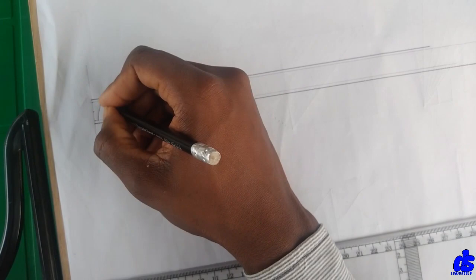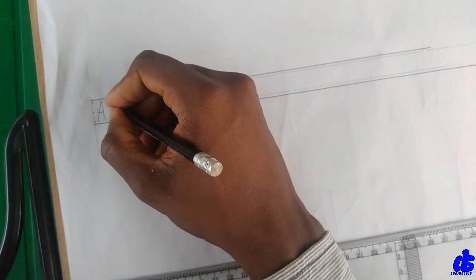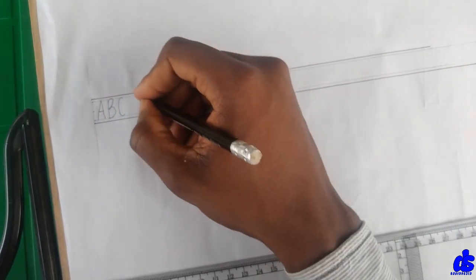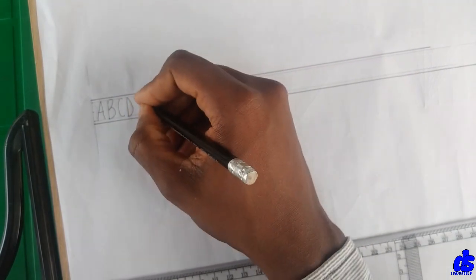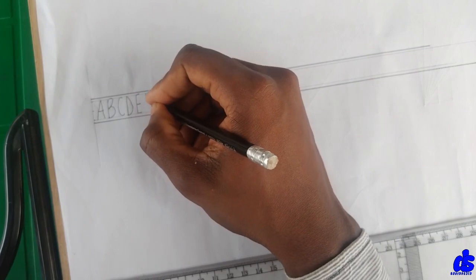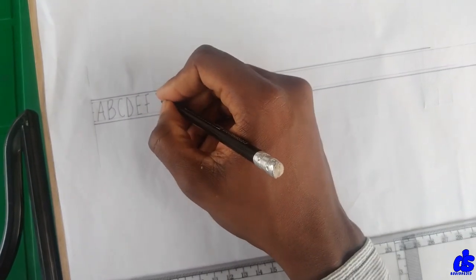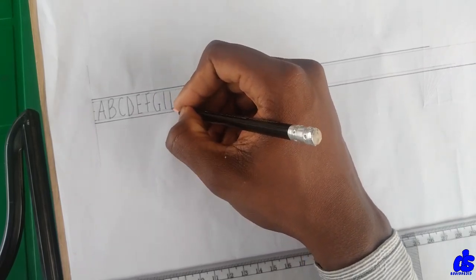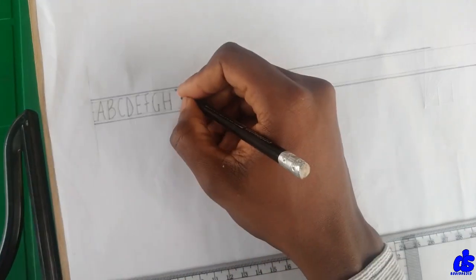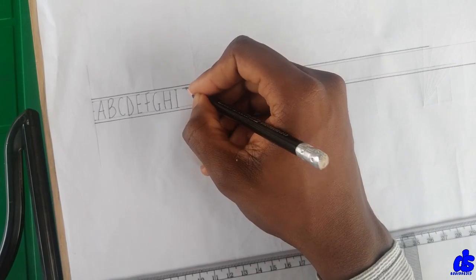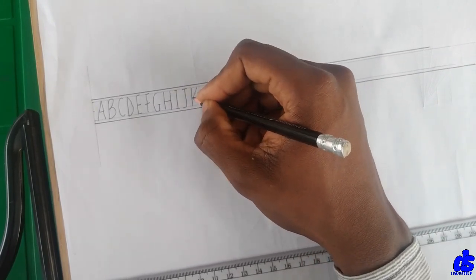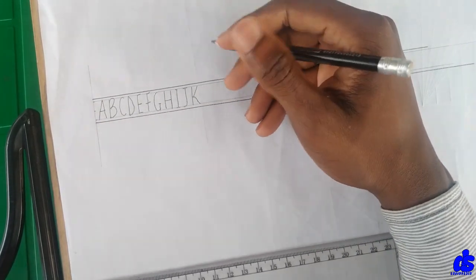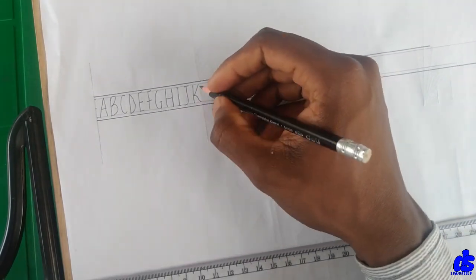So we have A, B, C, D, E, F, G, H, I, J, K. You realize it is still within the continuous thin lines. The writing is still within the continuous thin lines.